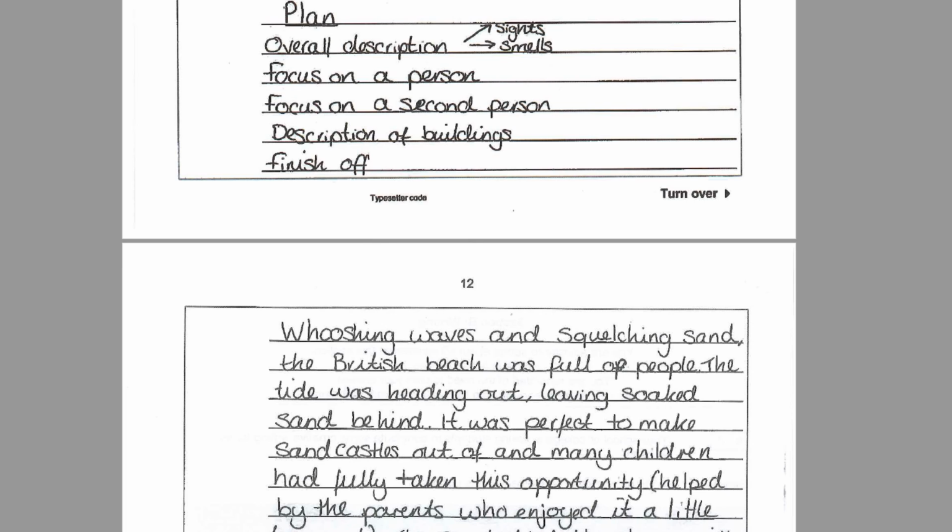And as you can see, you've got overall description, sights and smells, focus on a person, focus on a second person, description of buildings, finish off. This student has signposted for me that they have used structural techniques. What's great about that is now I'm looking for them and I know I'm going to be marking for them. You need to be putting these little plans in at the beginning.